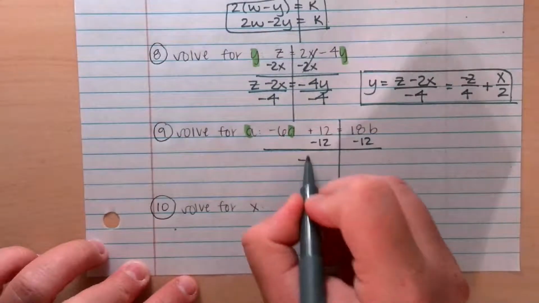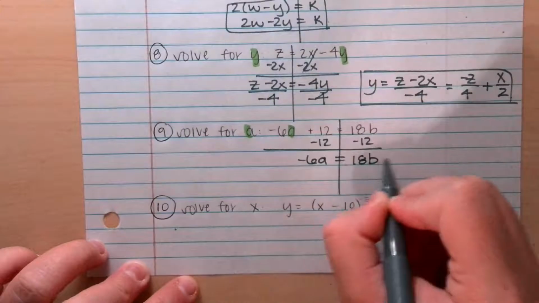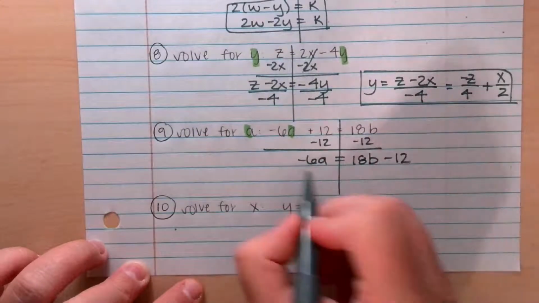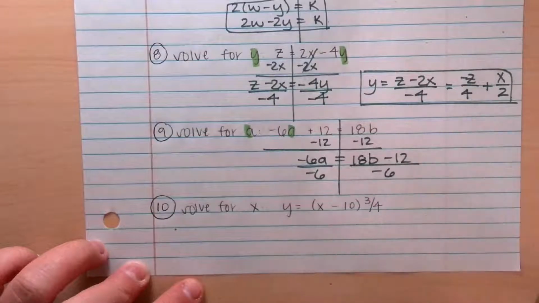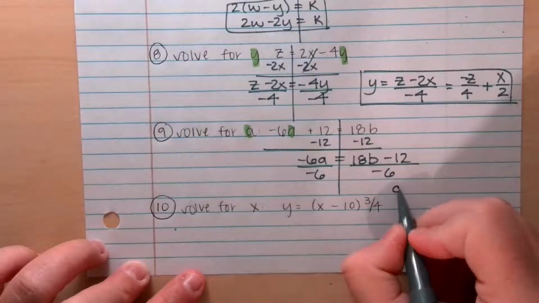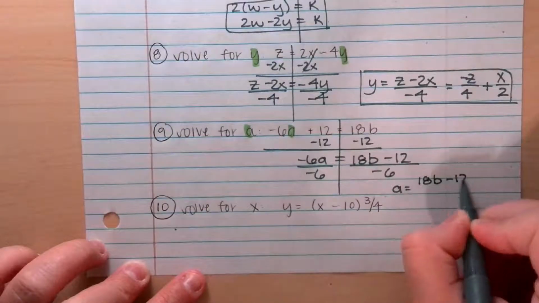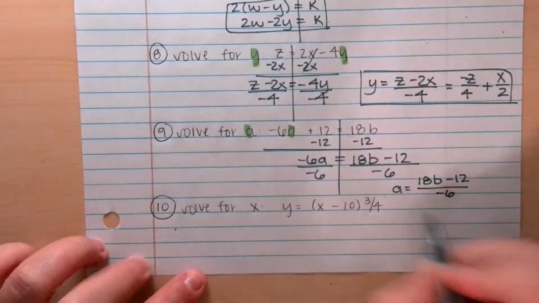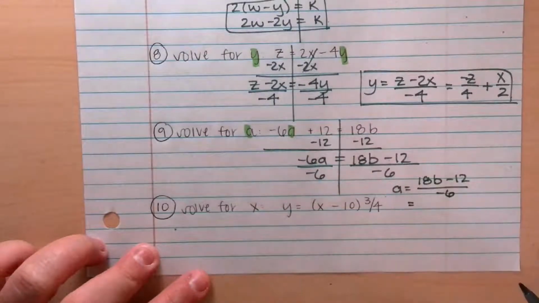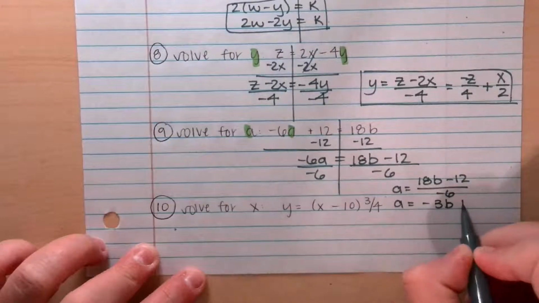This gives us negative 6a equals 18b minus 12. Our last step is to divide by negative 6 on both sides. So we get a equals 18b minus 12 divided by negative 6. And if you wanted to rewrite that, that actually simplifies really nicely to negative 3b plus 2.